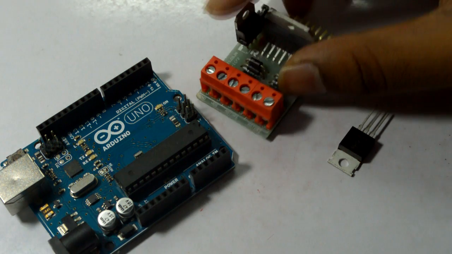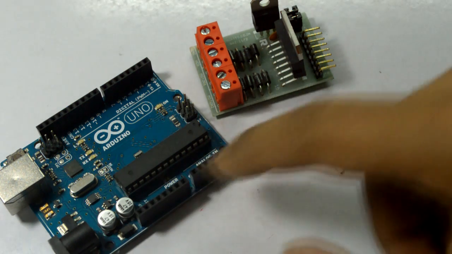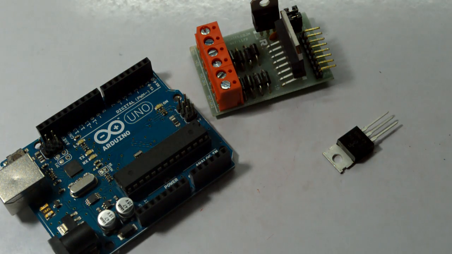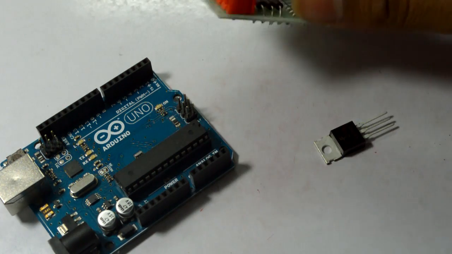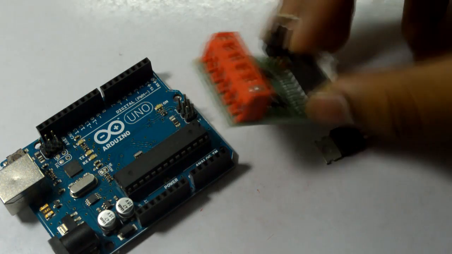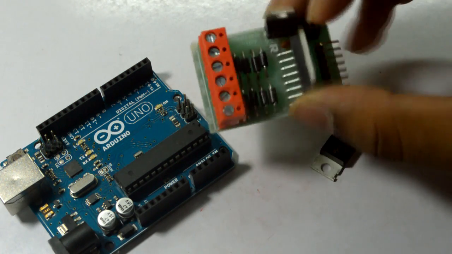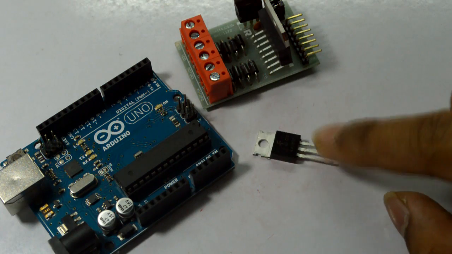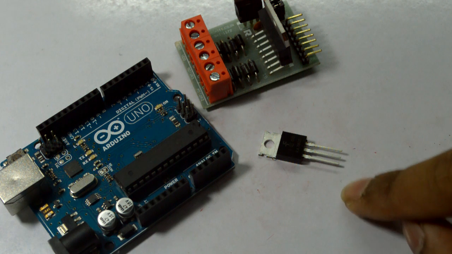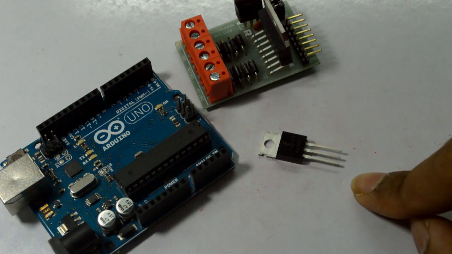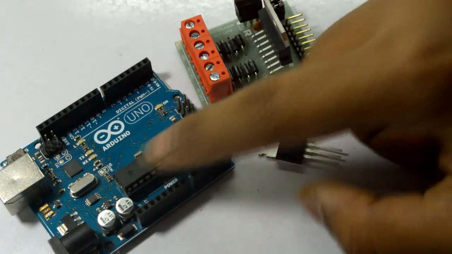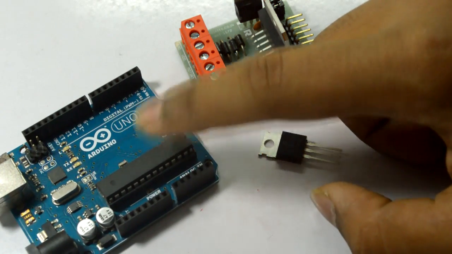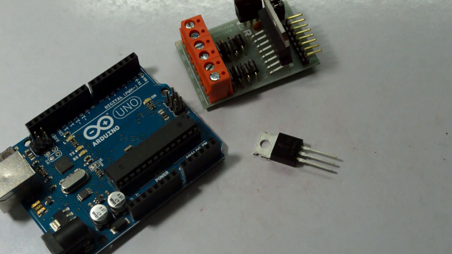And in any circuit you come across these black things, these black chips. These things are called ICs, the abbreviated form of integrated circuit. Now there are lots of components embedded into this one single IC. This thing right here is a motor driver IC. This thing right here is a voltage regulator IC, 7805. If you give it an input of 12 volts, it will give you an output of 5 volts. This is a microcontroller IC with 32 KB capacity. So these black things are ICs.